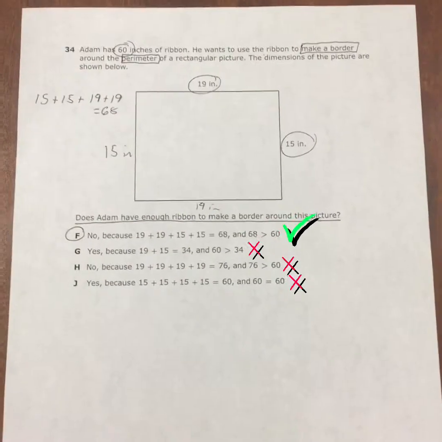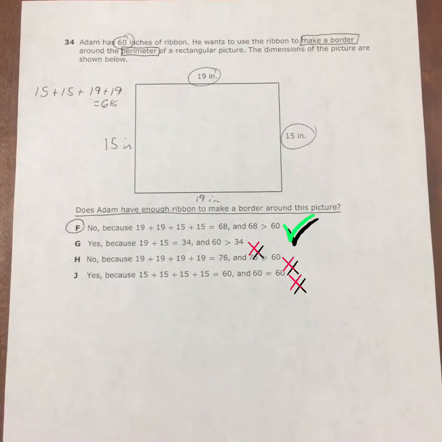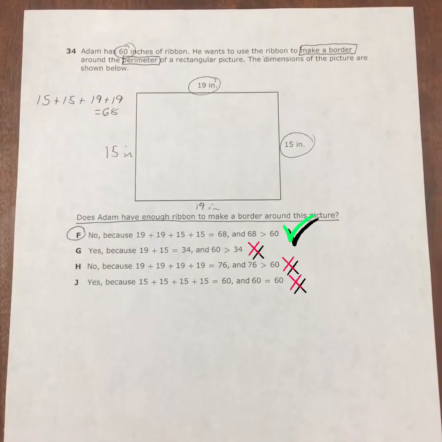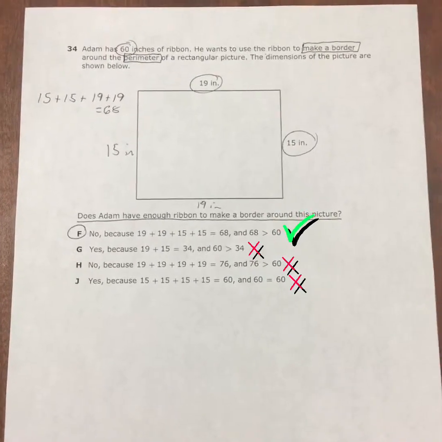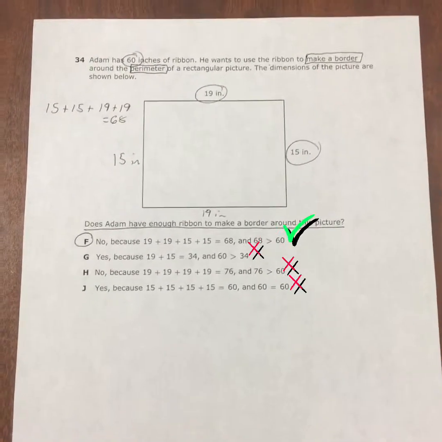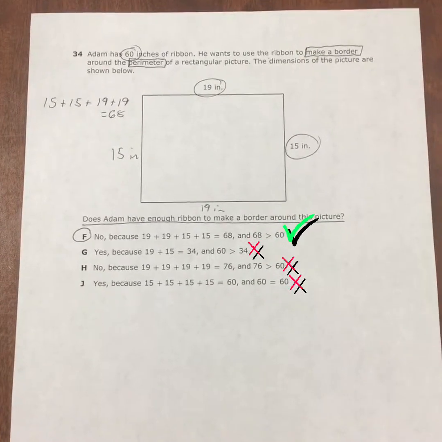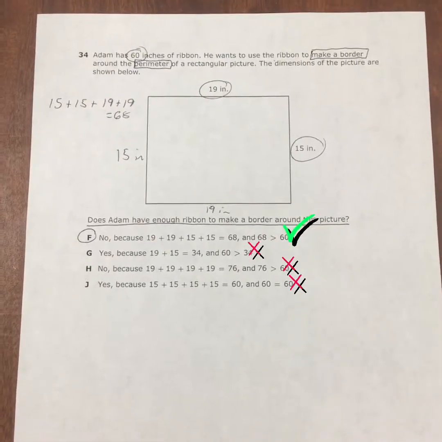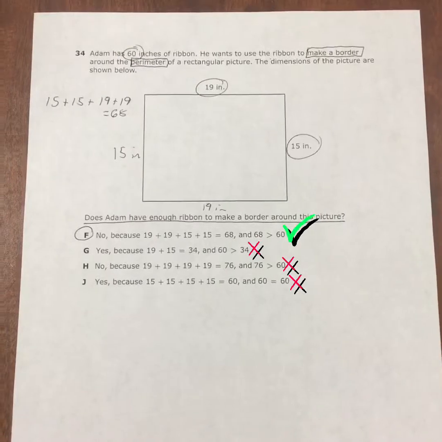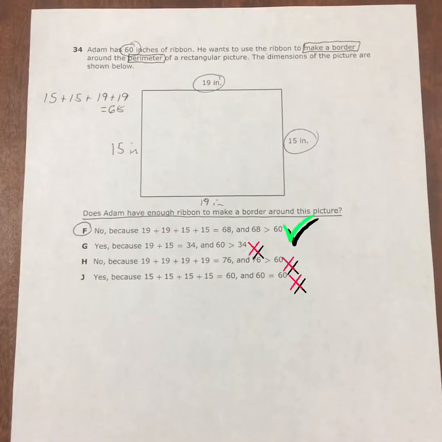For step 5, I solve and then I check. To solve this problem, I add all 4 sides together, so it's 15 plus 15 plus 19 plus 19, and that equals 68, and 68 is larger than 60. So my answer is F.